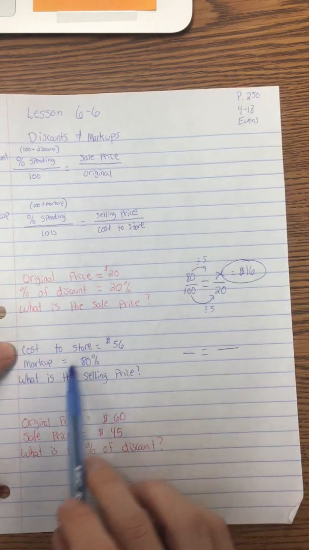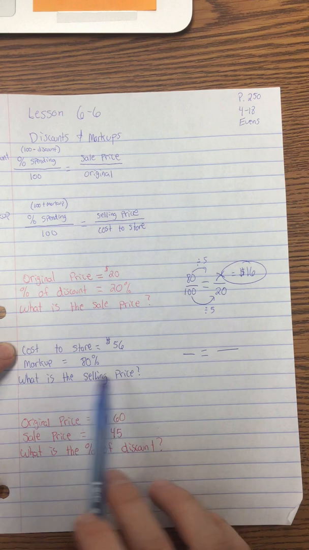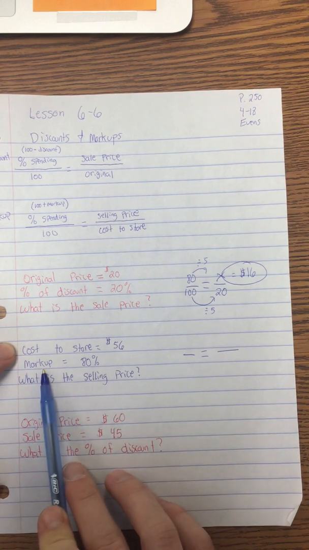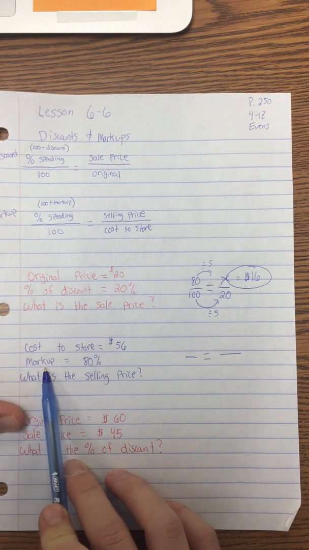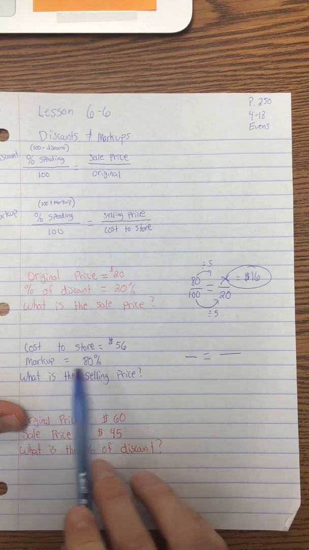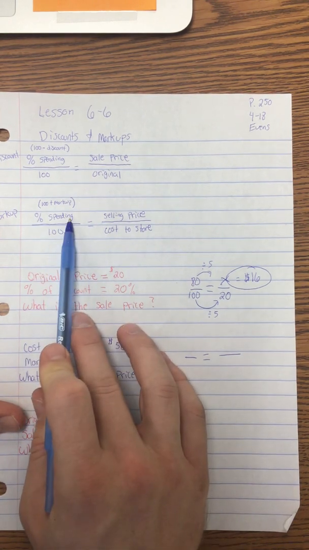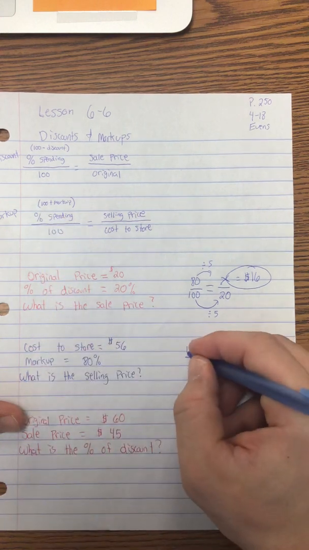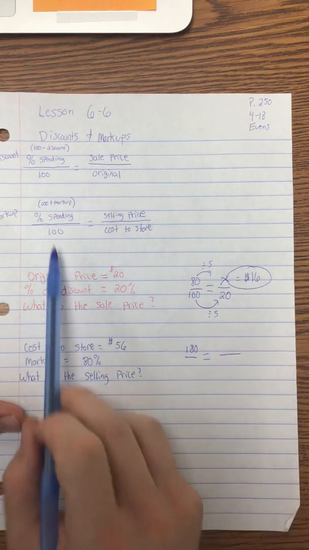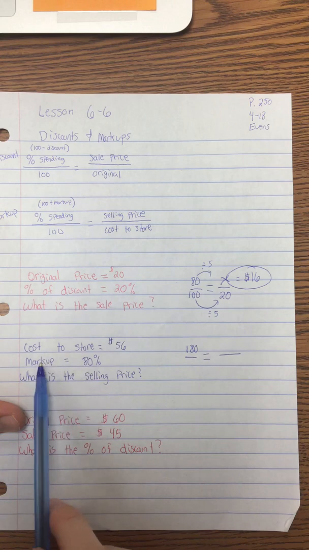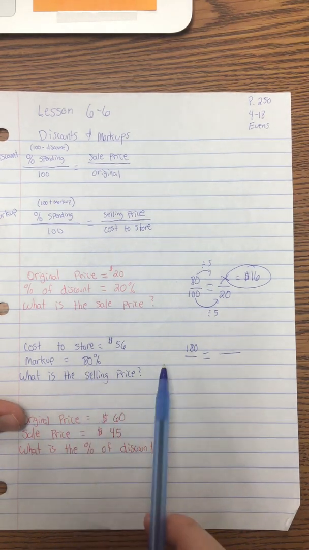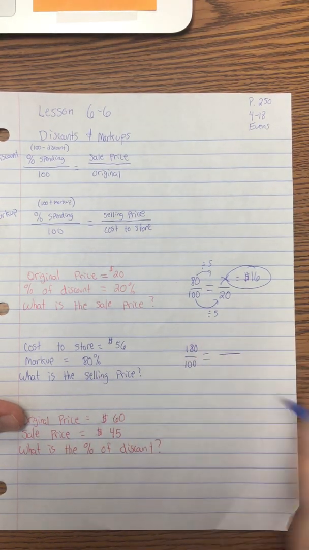Cost to the store, markup, and what is the selling price? So we know this is a markup type of problem, so I'm going to use this bottom proportion. It's an 80% markup. So that doesn't mean we're spending 80%. That means we're spending 180%, right? So we take 100 plus whatever the markup is. The markup was 80, so 100 plus 80 is 180. Put that over 100, okay?